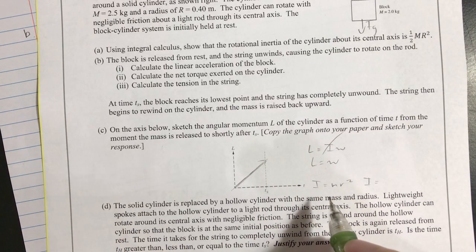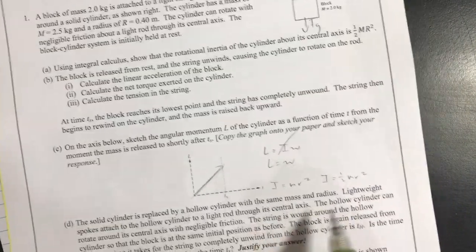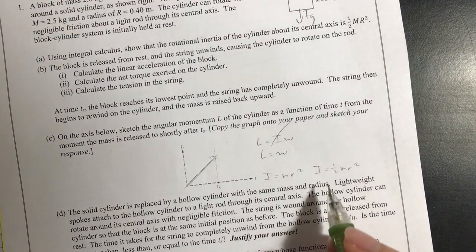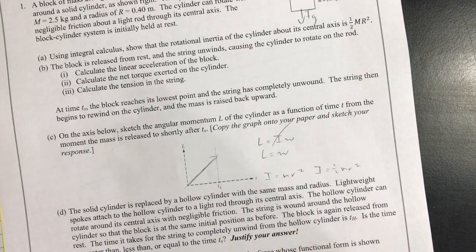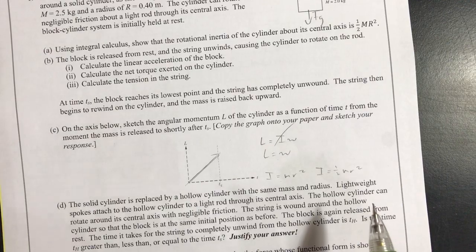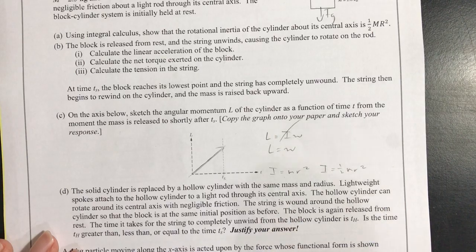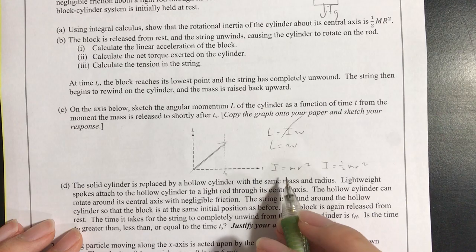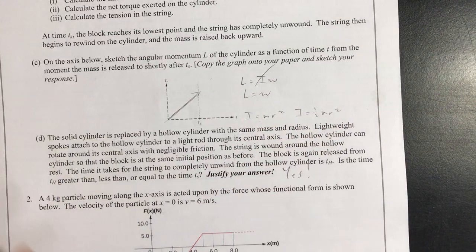This is the moment of inertia of a hollow cylinder, and this is the moment of inertia of a solid one. As you see here, the moment of inertia of the hollow is twice as much as that of the solid cylinder. And the more inertia you have, the more resistant the object is to change, which means it takes more force to get it moving, which means it takes more time for the block to go down because it's harder to move the hollow cylinder. So basically, yes.